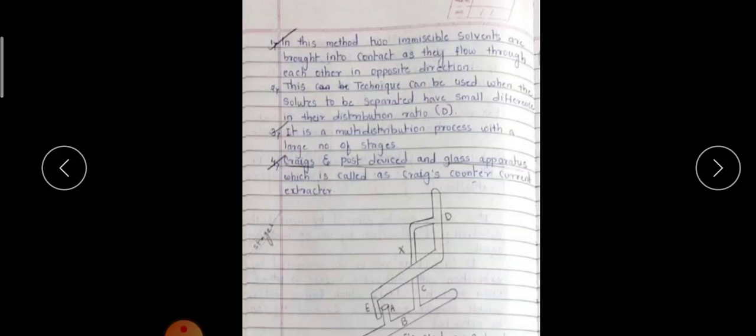This technique can be used when the solutes to be separated have a small difference in their distribution ratio, that is D. It is a multi-distribution process with a large number of stages.